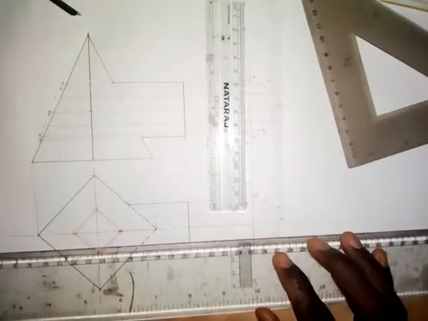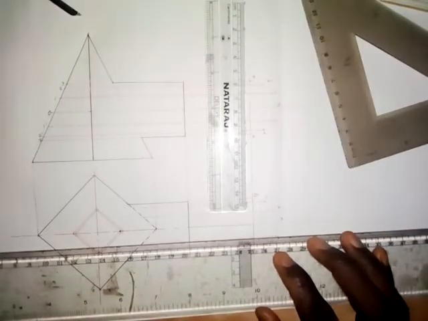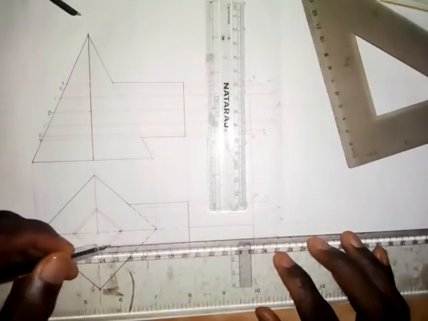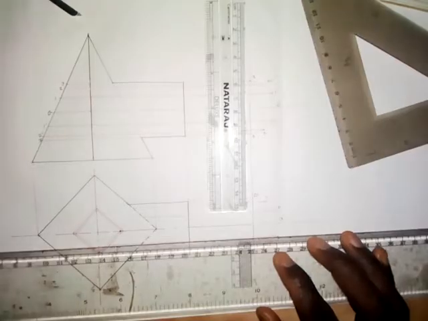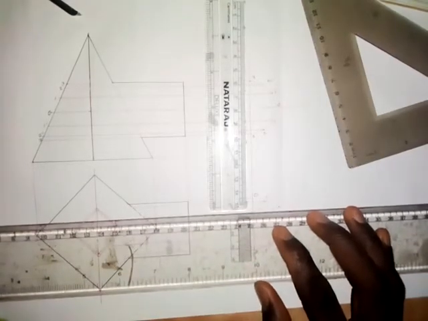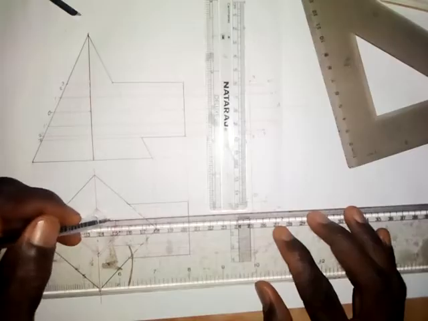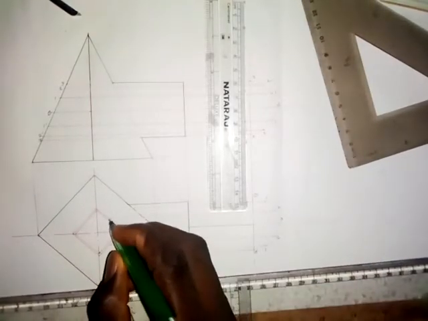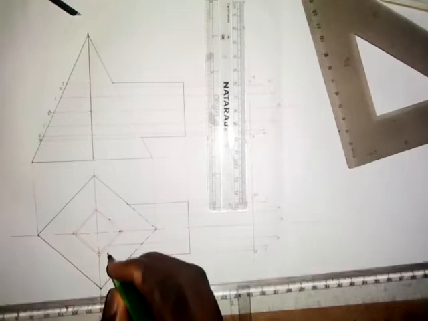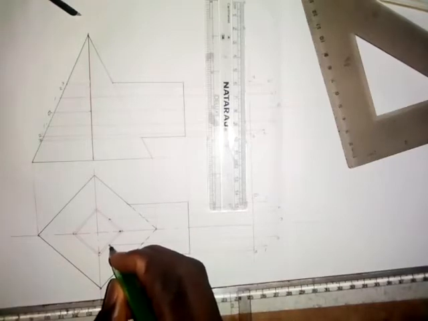So I will draw a line from 2 here. Draw a line from here, so it meets this here. That is for 2. It also meets here, so I'll stop it there. Then I will take note of this.